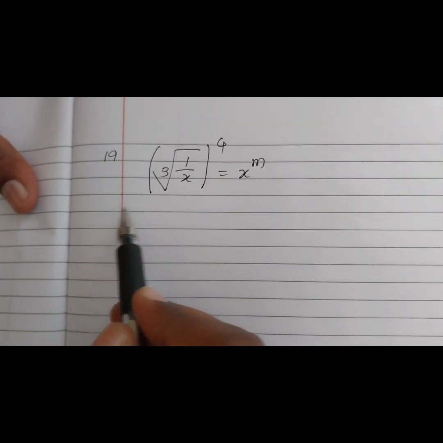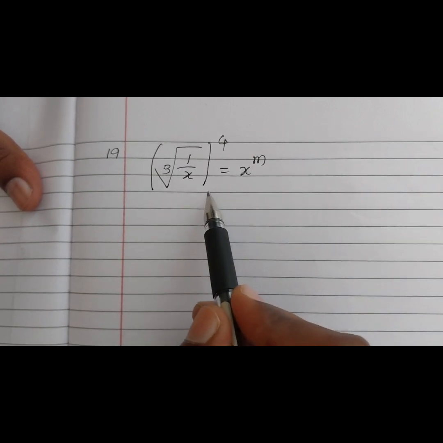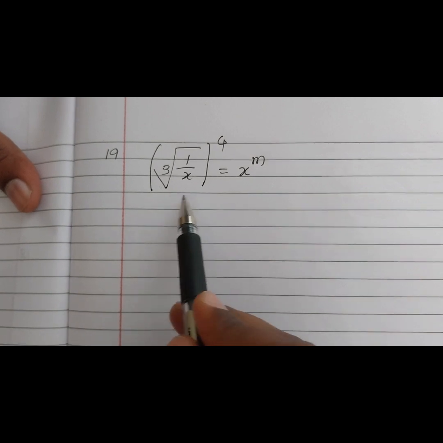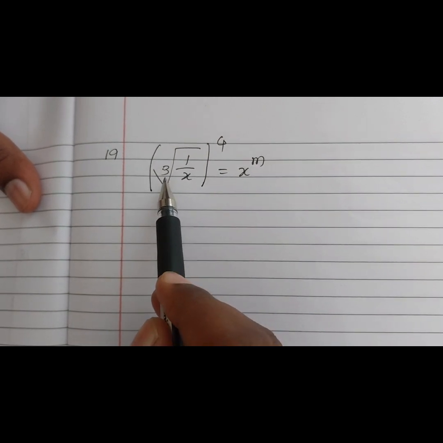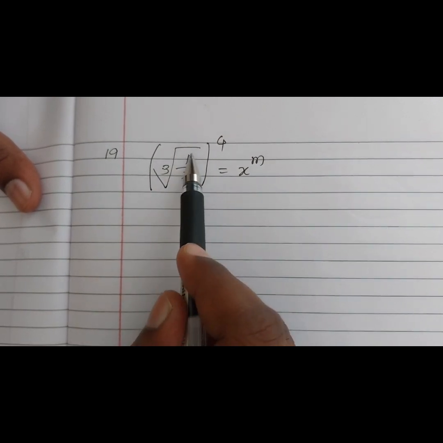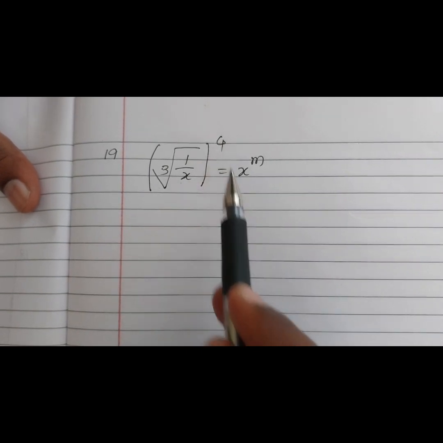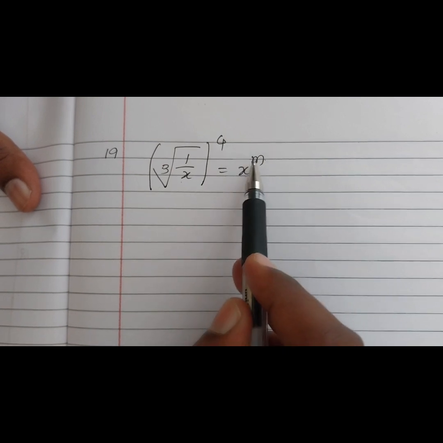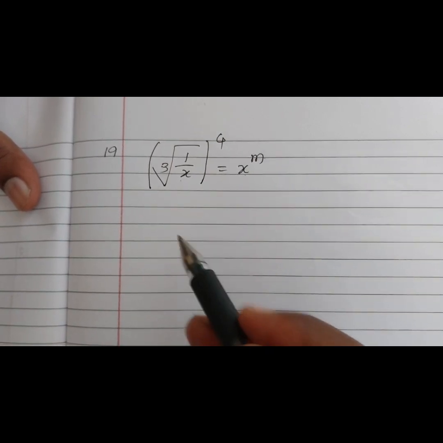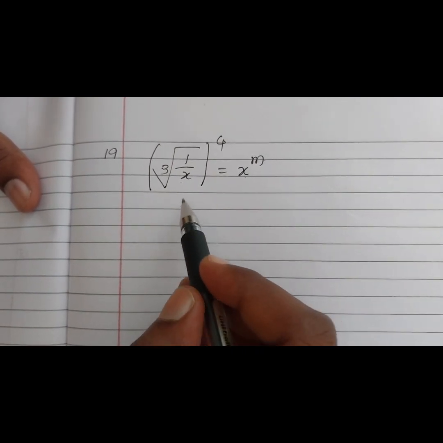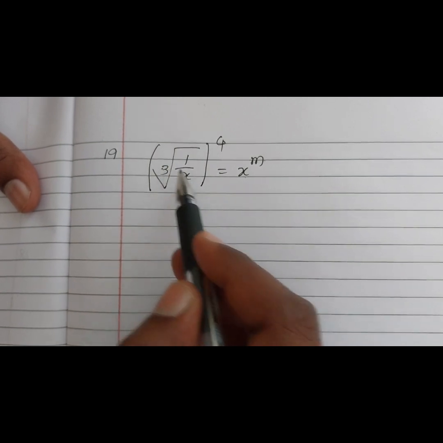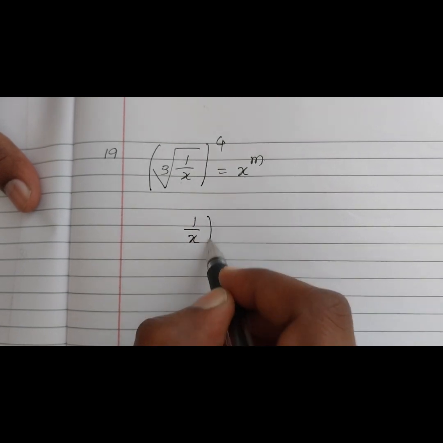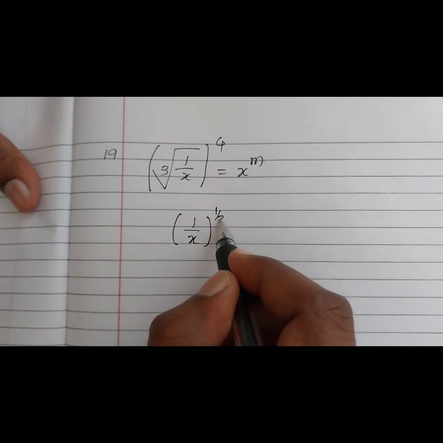Okay, next question number 19. It's a question from fractional indices. The left side of this expression is given as cube root of 1 by x to the whole power 4, and right side is x to the power m. Your aim is to find out the value of m. So by using index rules, you can convert this cube root in the power form as 1 by x the whole to the power 1 by 3.